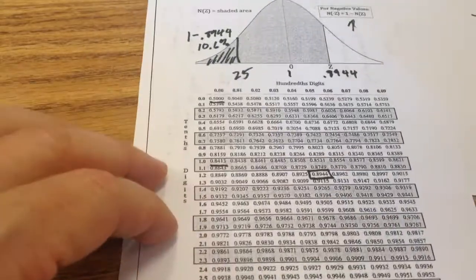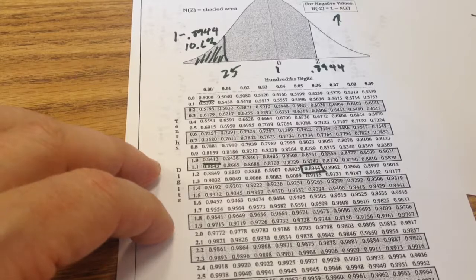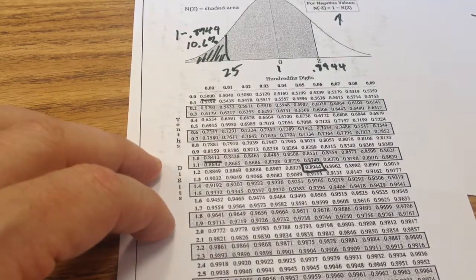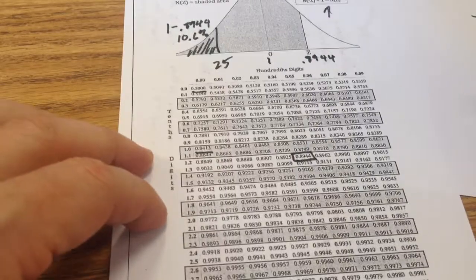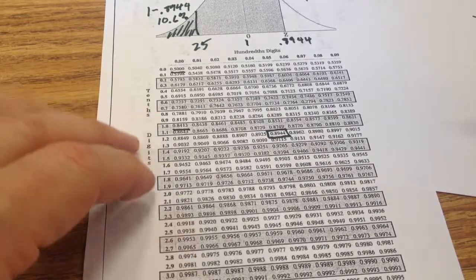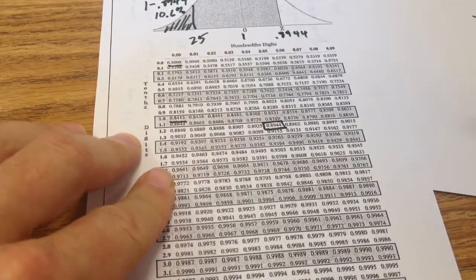There are ways to do this in your calculator, which I invite you to look at. Look it up on the internet: how do I do a z-score on my calculator? But tables are best to start with because it's a little more straightforward what's going on. And I think that is enough.